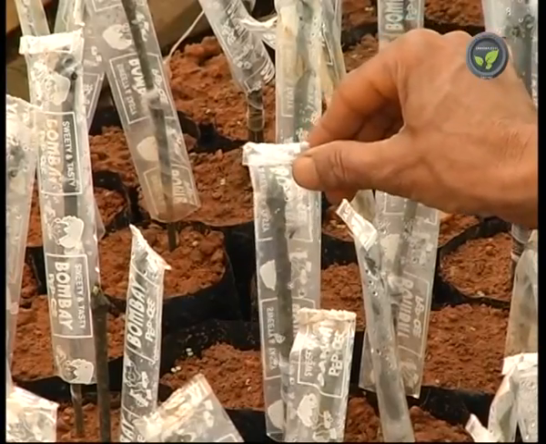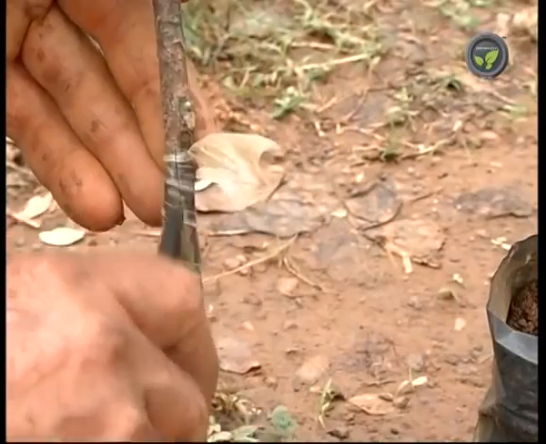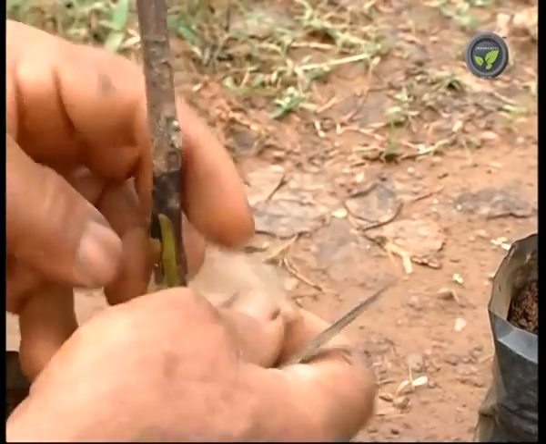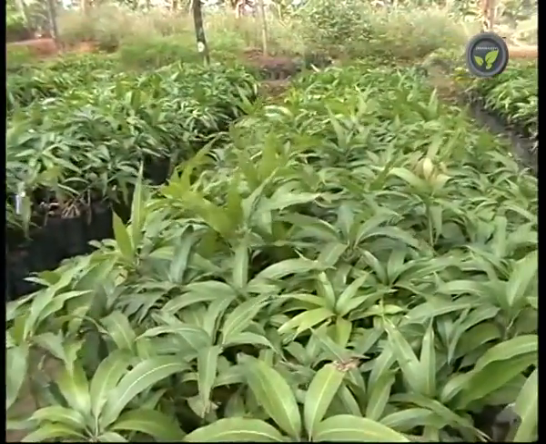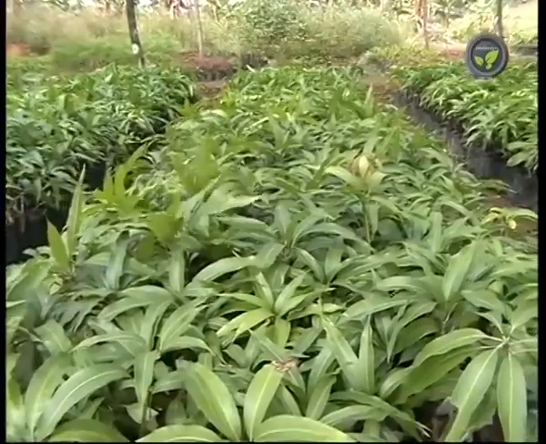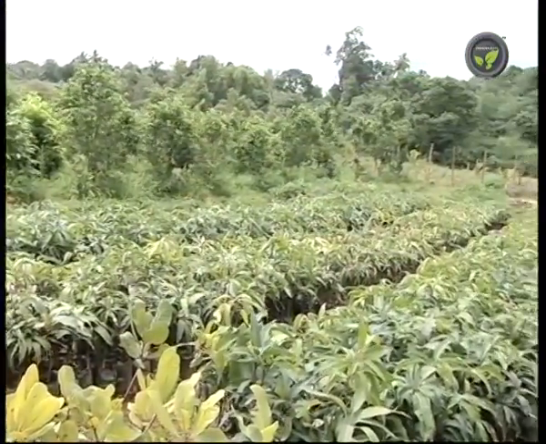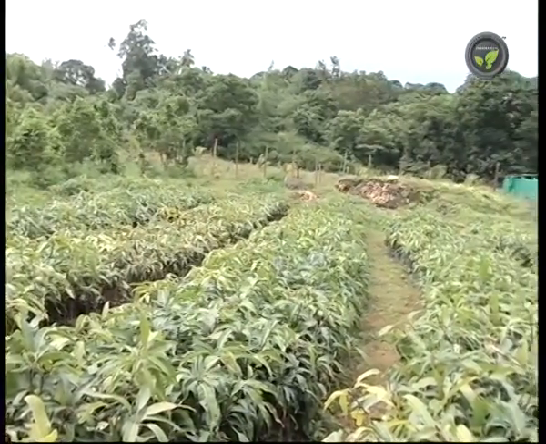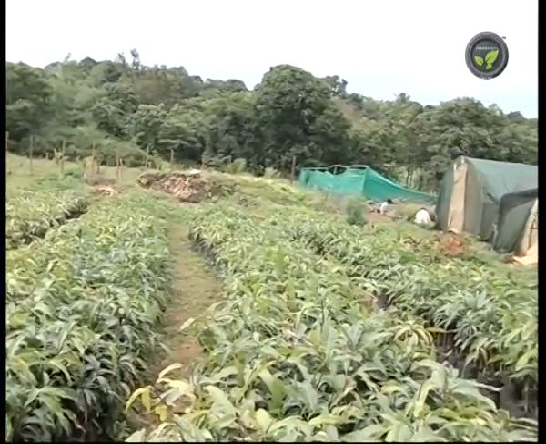Then take out the poly pouch on the scion. Cut off the plastic strip once the union is perfect and the graft grows fast. Keep on removing the sprouts below the graft joint. Stone grafting is a successful commercial method since one can produce large number of plants. The graft joint is at the base and the plant grows straight.